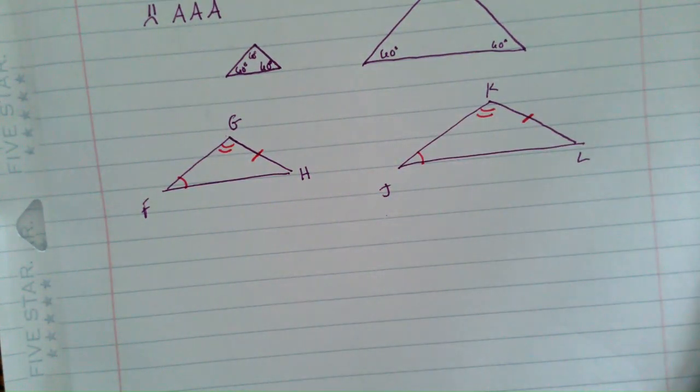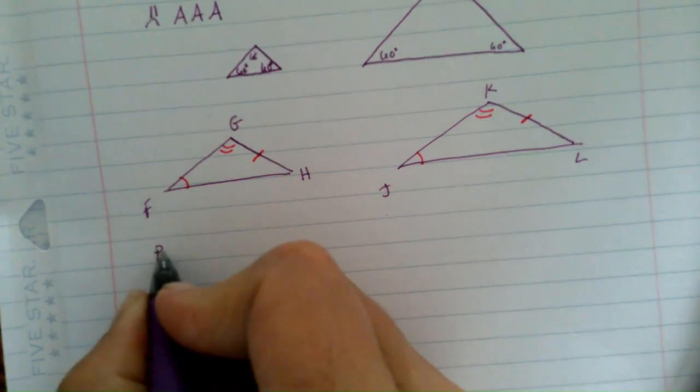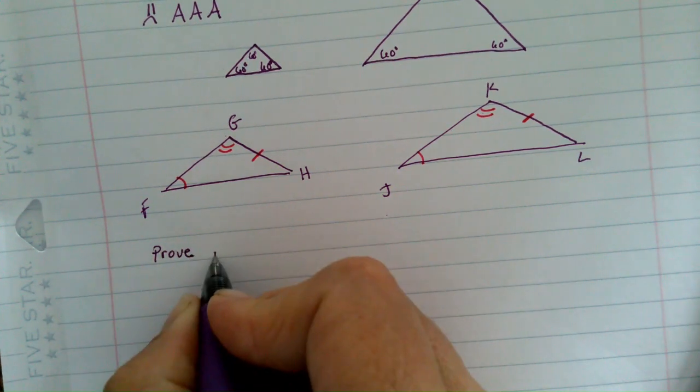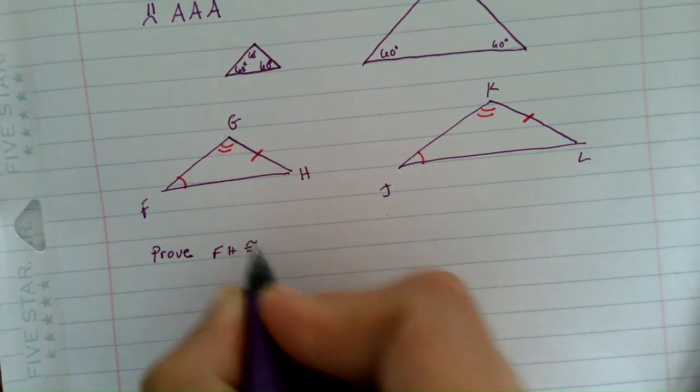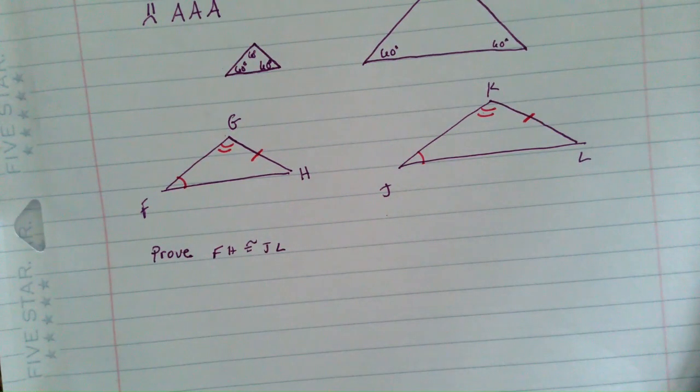And they want us to prove that FH is congruent to JL. Well, before we can ever say sides are congruent, we have to say the triangles are congruent. So, all right, first step of writing a proof, write down all your givens. So we're looking at a picture.